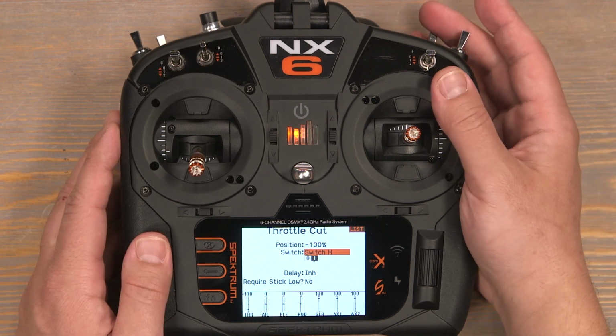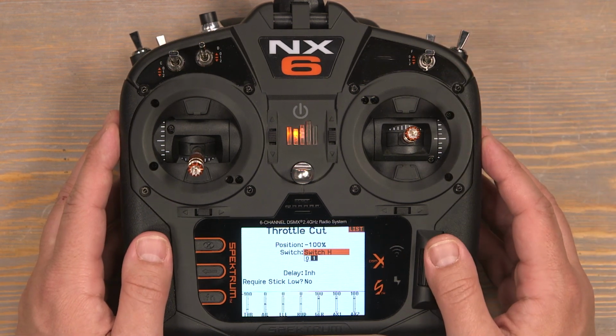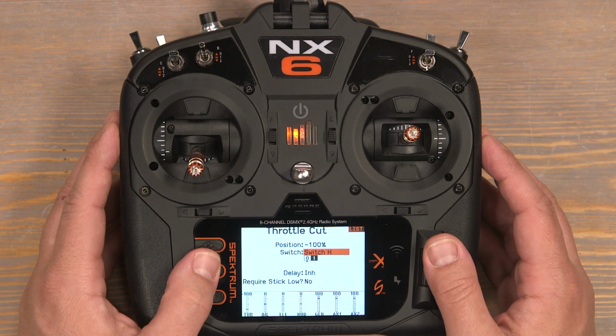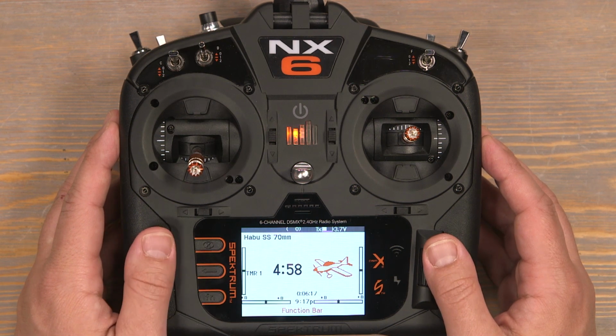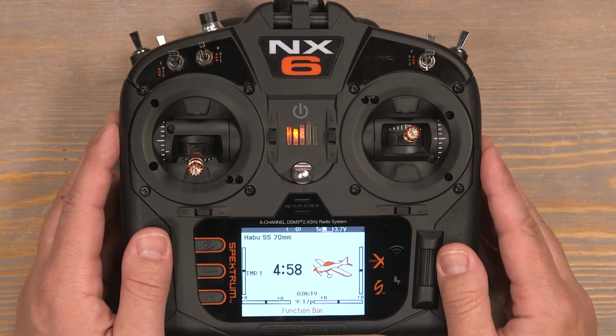Now that we have our throttle cut switch set, we can push the back button twice to go back to the main screen. Our NX6 is now programmed and ready to fly the Habu SS 70mm.